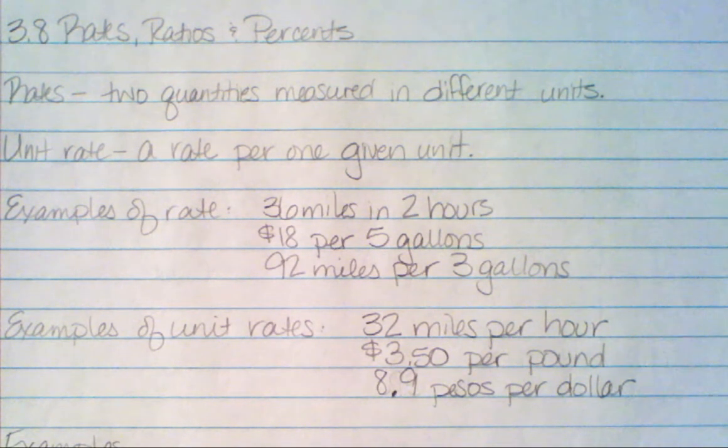Today's lesson is on 3.8 rates, ratios, and percents. To define rates and unit rates, a rate is two quantities measured in different units. A unit rate is a rate per one given unit. So it's a rate comparing two quantities, but we're comparing it to one of the second quantity. And you'll see what I'm talking about in just a second when we go through the examples.